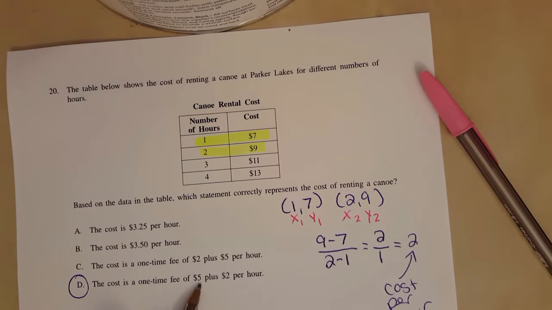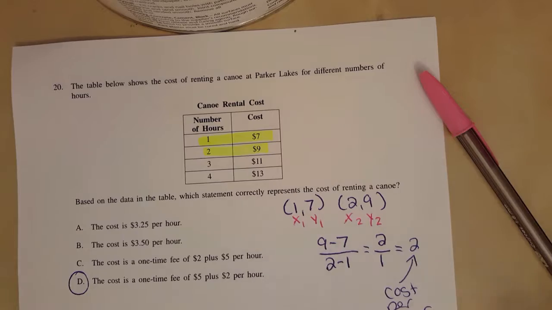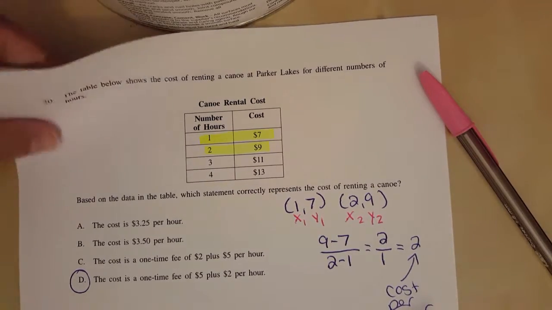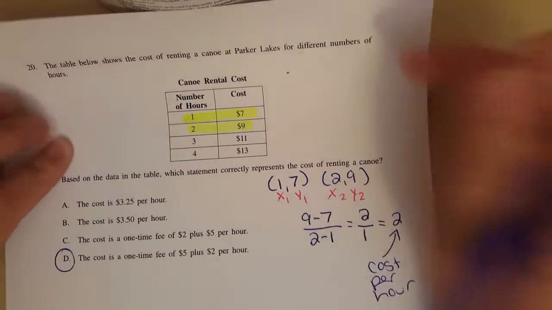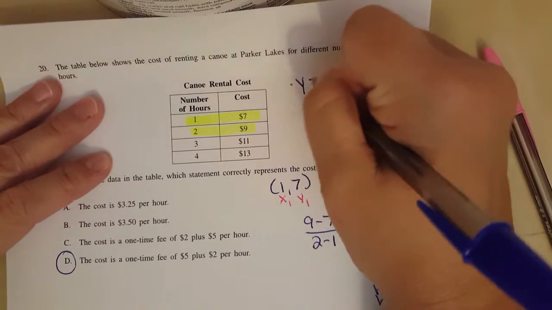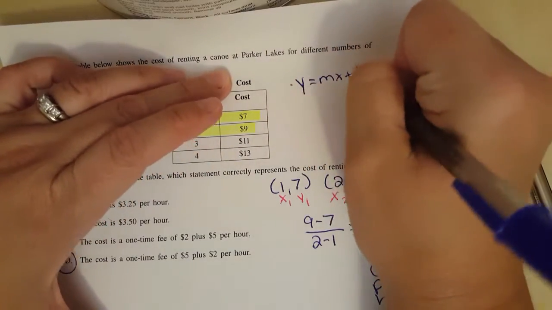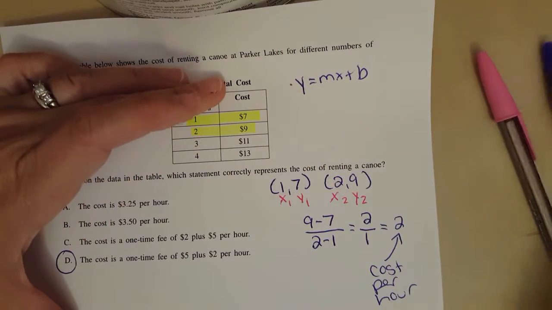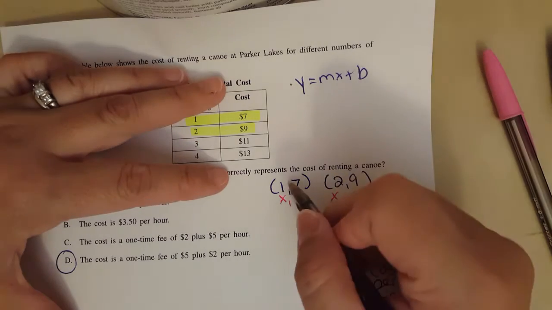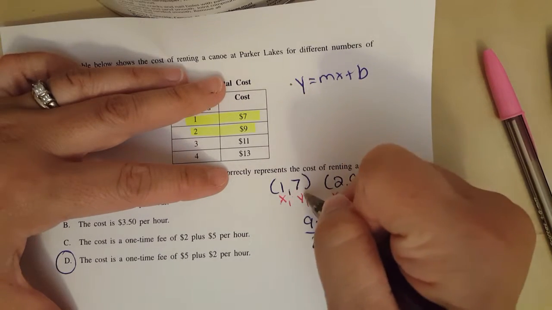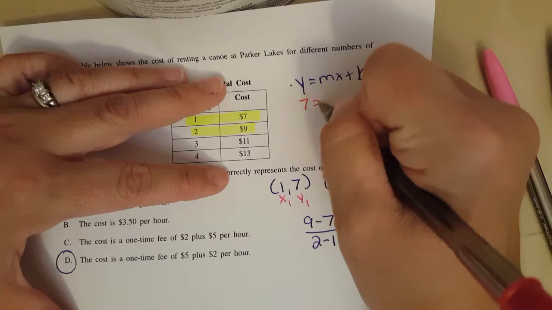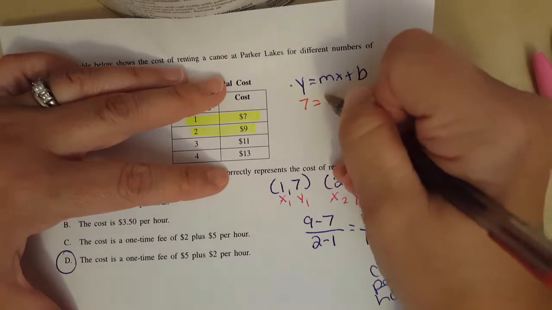But we really need to figure out that one-time fee. So that's really your one-time fee is your y-intercept. So let's take our equation y equals mx plus b, and we're going to work backward and find our y-intercept. Let's use our point of (1, 7). So 7's our y. Our m, our slope was 2.